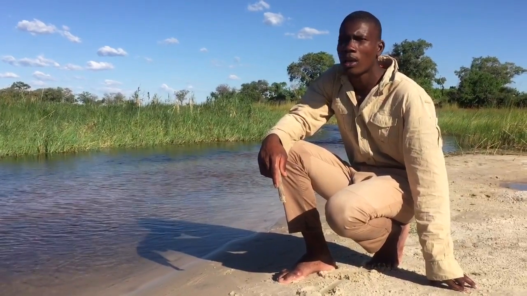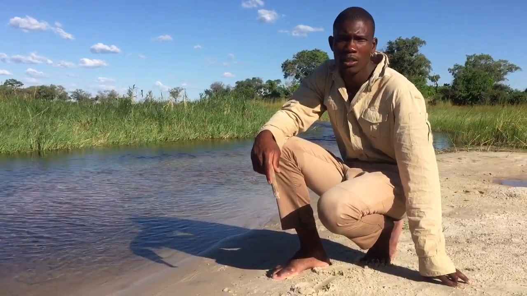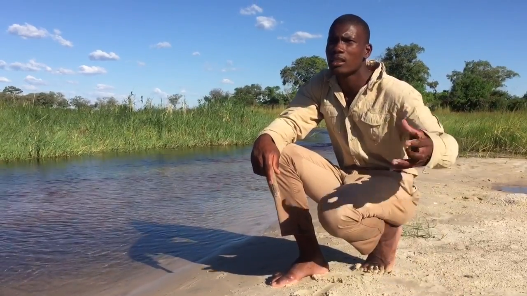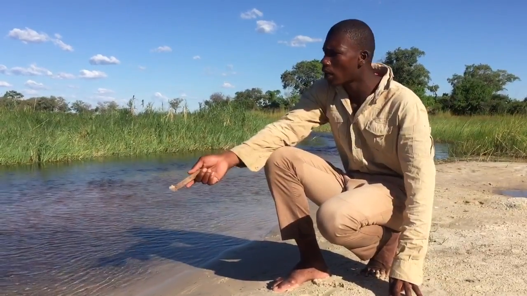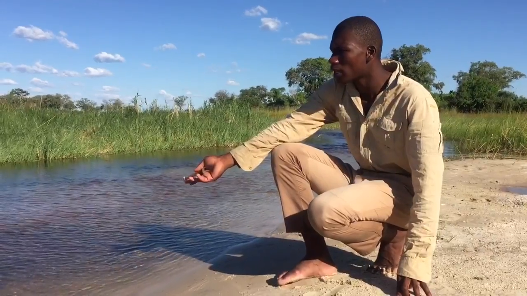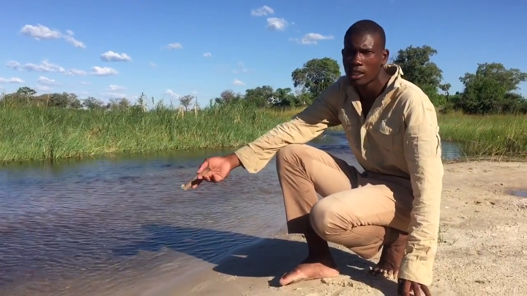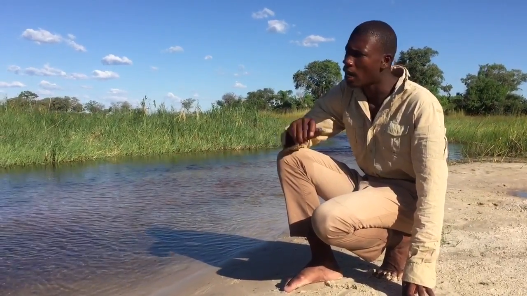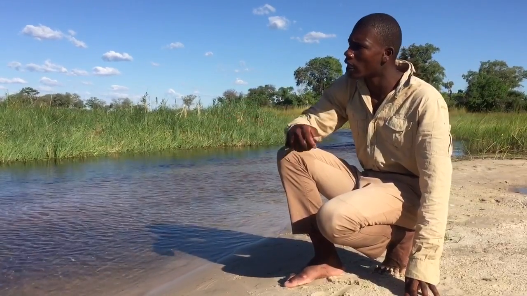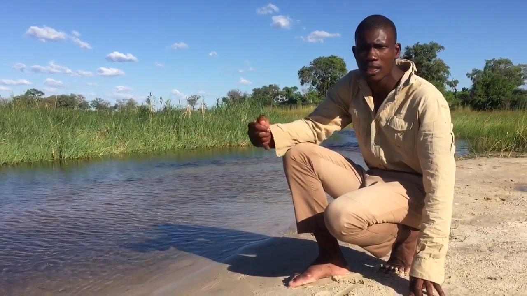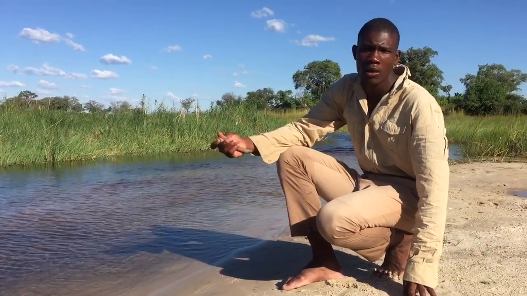And there are also so many things to talk about, because the water comes all the way from Angola, and there is a lot of saline being trapped here, because now it cannot discharge or take the sediments and other things to the ocean.